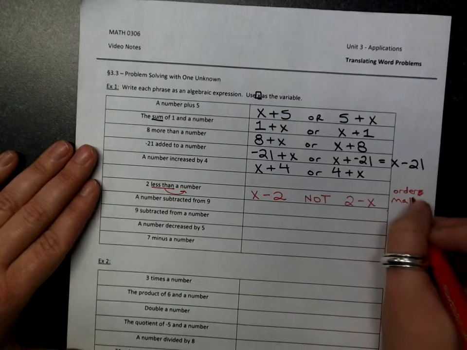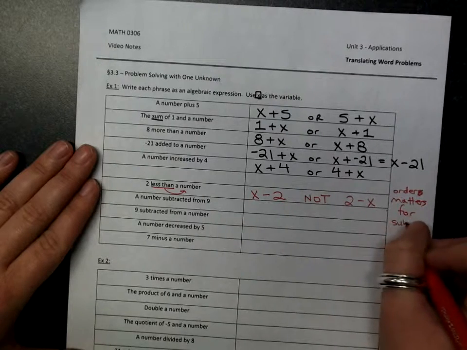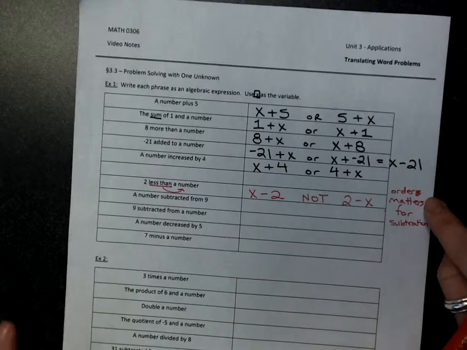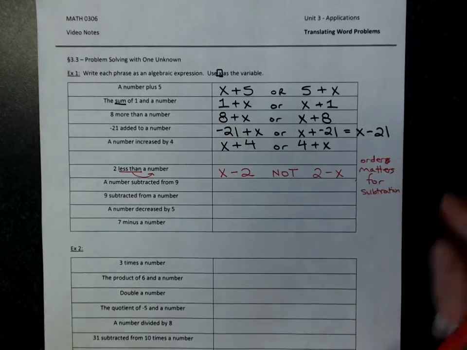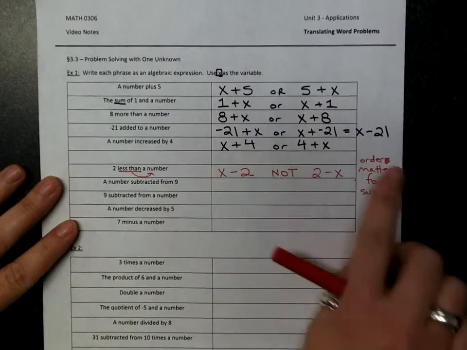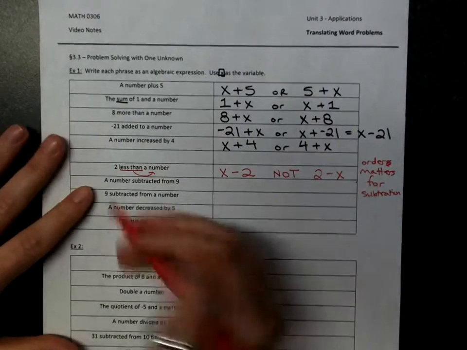Order matters for subtraction. You might want to make that side note. Order matters for subtraction. Order does not matter for addition, but order matters for subtraction. So again, here's another one.